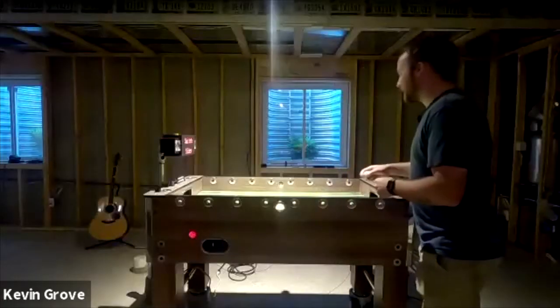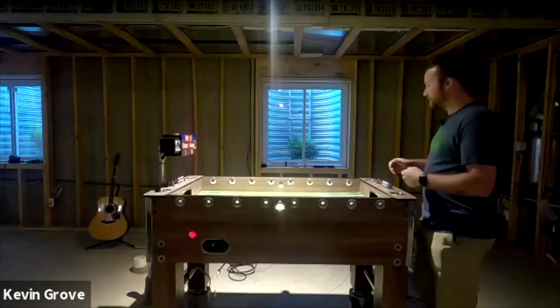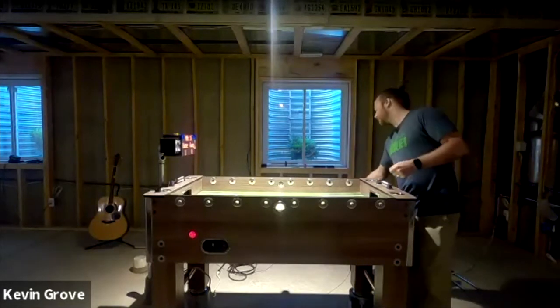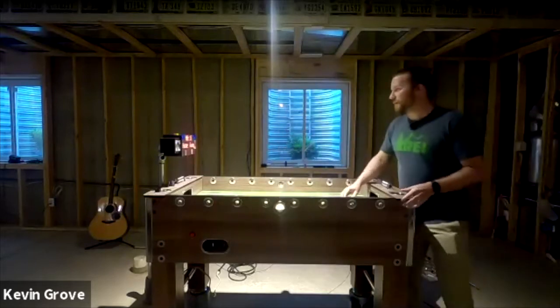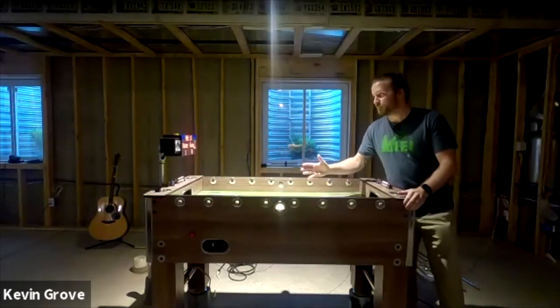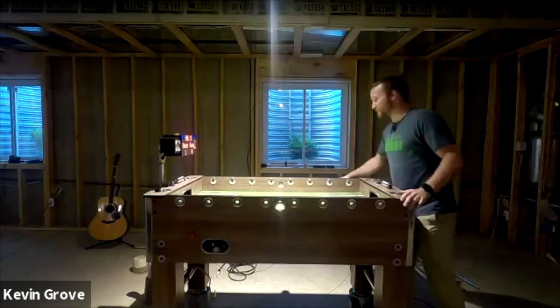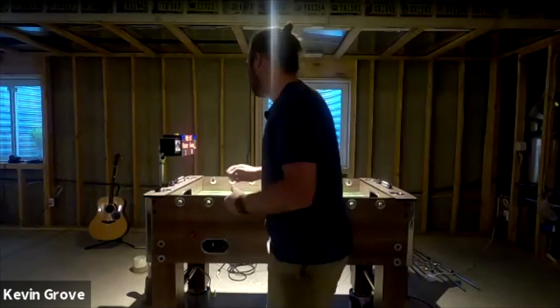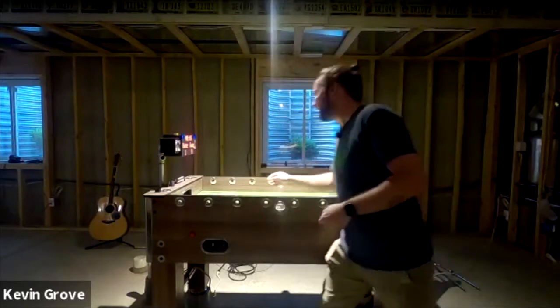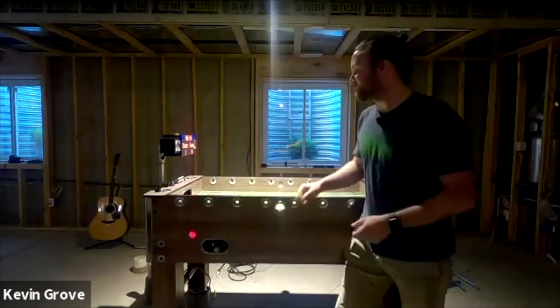Now we switch sides. Again, you have to start play by hitting the LED buttons. And then, that was a bad demonstration. Probably didn't hit a sensor. Again, here, we'll just press it. There we go.